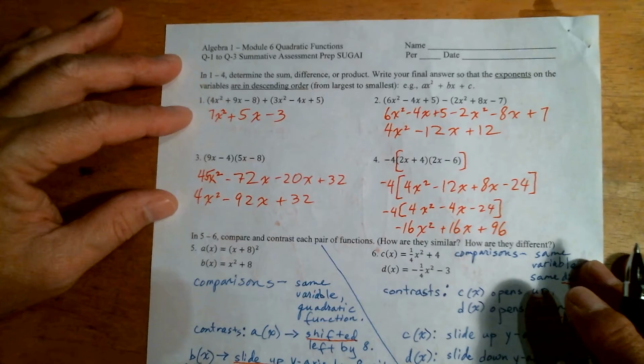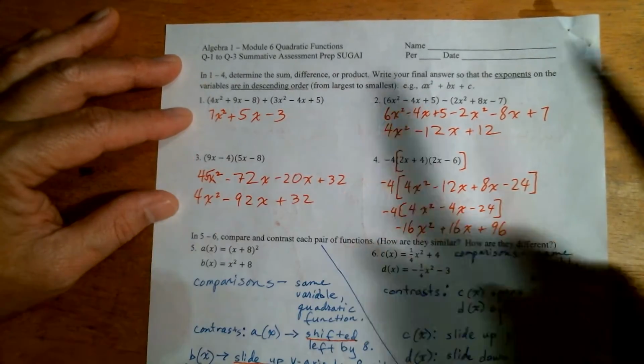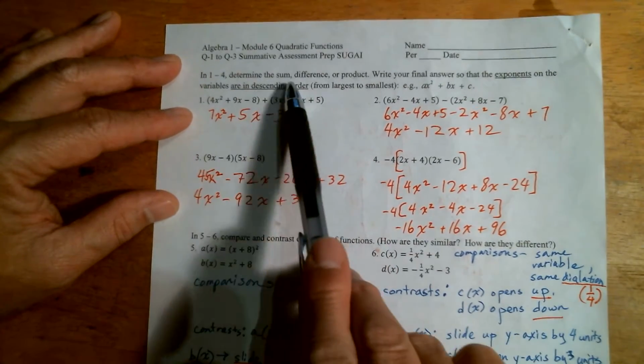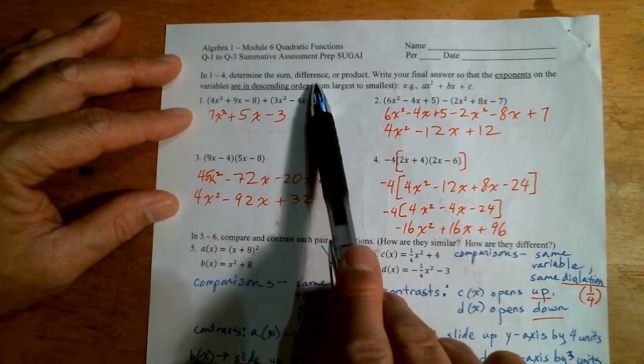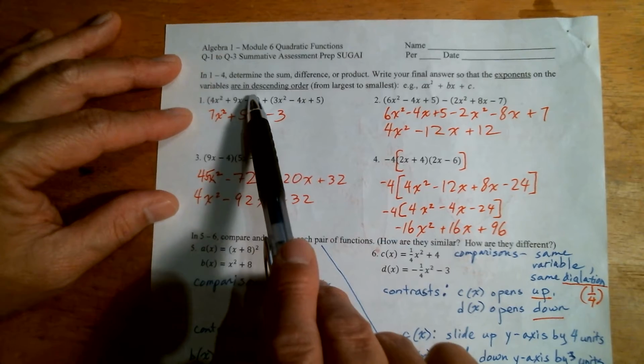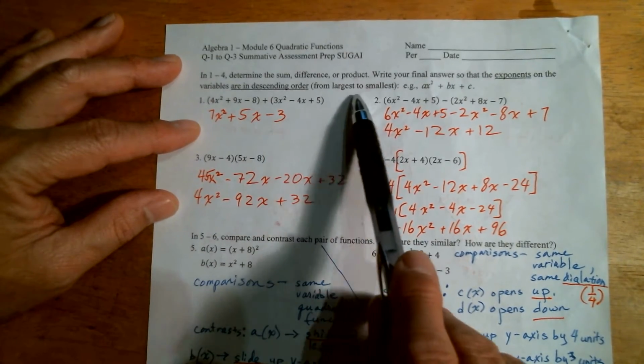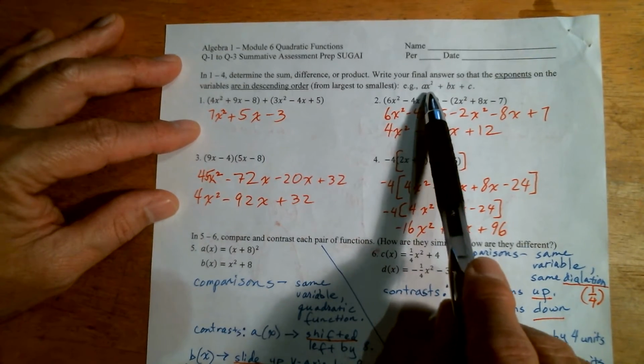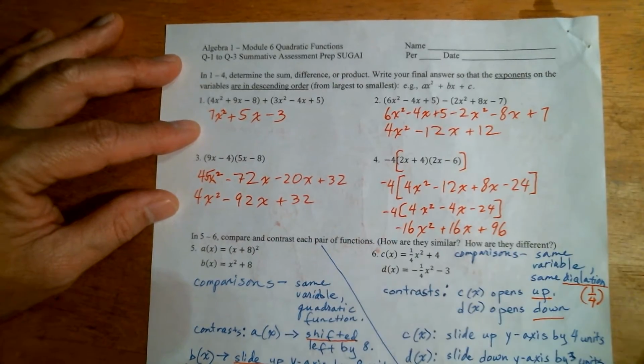Okay, so we're beginning. This is all review. Determine the sum, difference, or product. Write the final answer so that the exponents on the variables are in descending order from largest to smallest. For example, ax squared plus bx plus c.